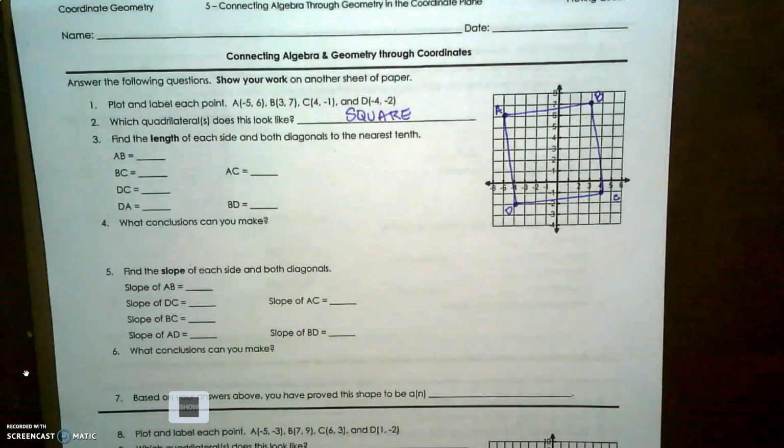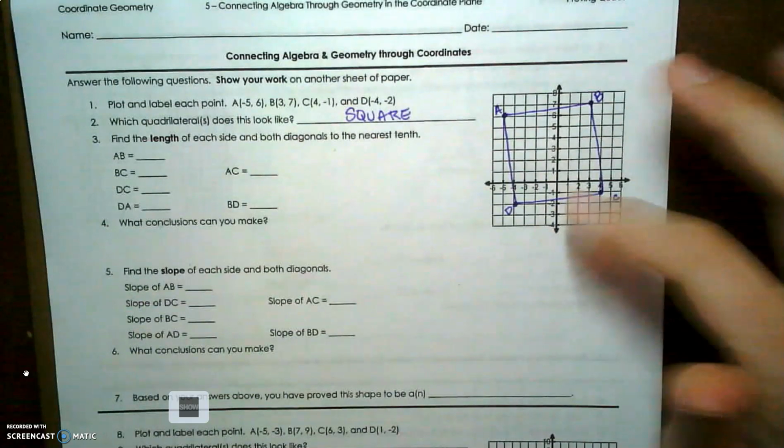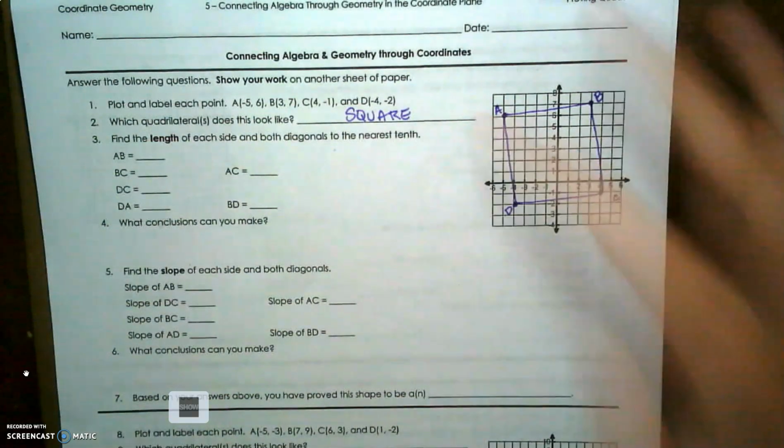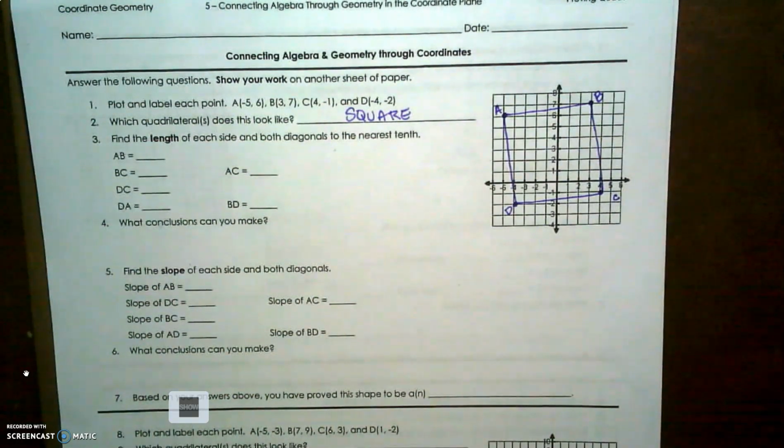I graphed the first problem, so if you need to stop the video to catch up, I graphed my points, connected my lines, and made an estimate, made a guess that this is a square. I made a prediction or assumption. Now, this is coordinate proofs.